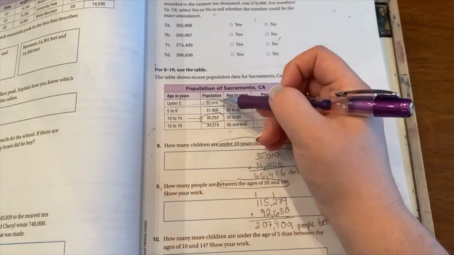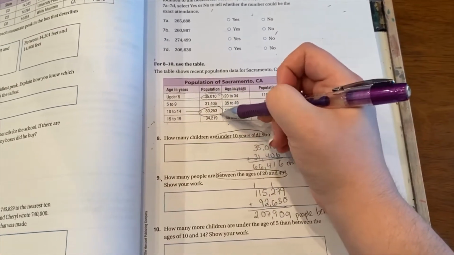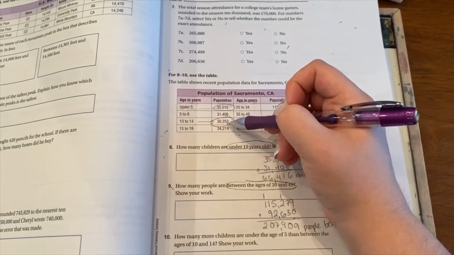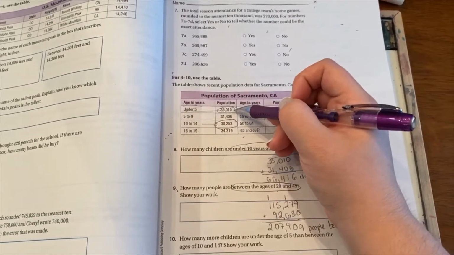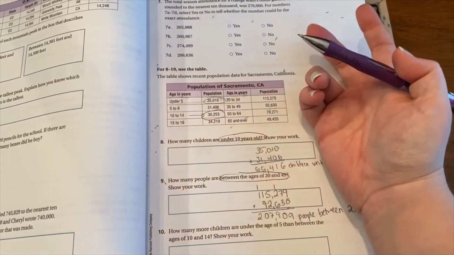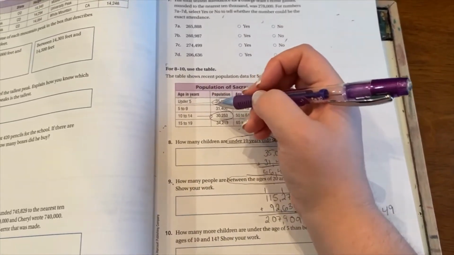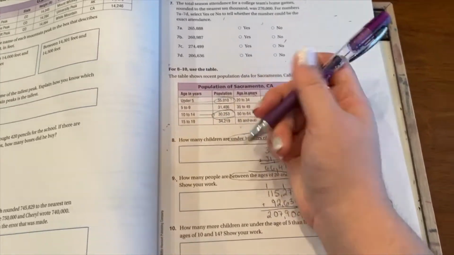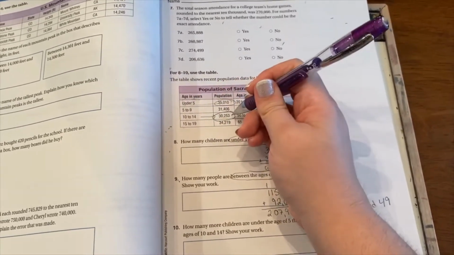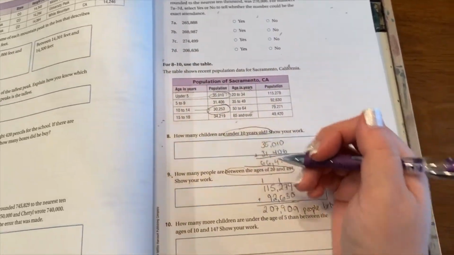They want to know how many more kids are this old compared to this old. So to figure that out, we have to subtract. We have to figure out how many more kids are here. So we figure out how much bigger this number is, and we do that through subtraction. If we were to add these together, we would be finding how many kids are under age of 5 and between the ages of 10 to 14. That's not what we're trying to find. We're figuring out how much bigger this number is, so we're using subtraction instead.